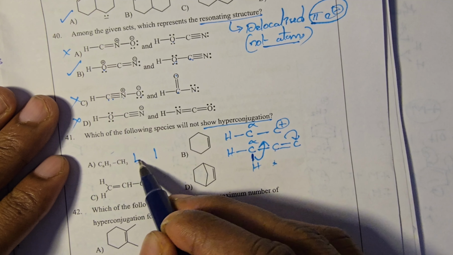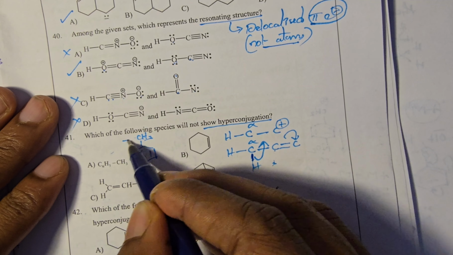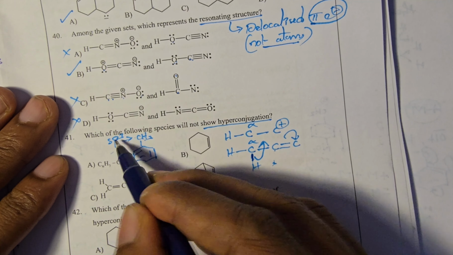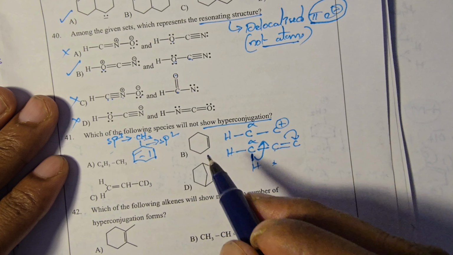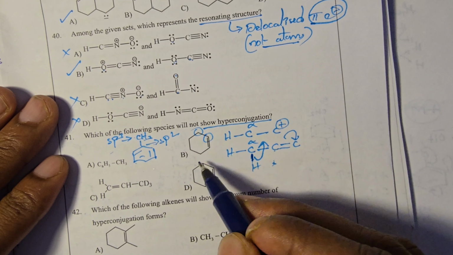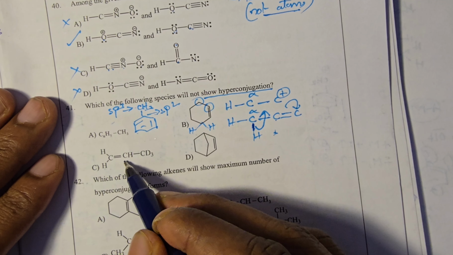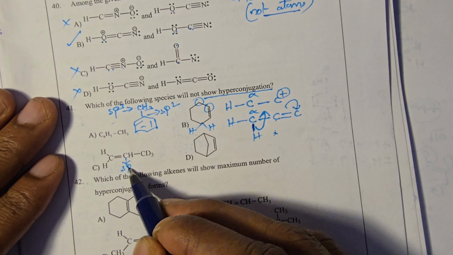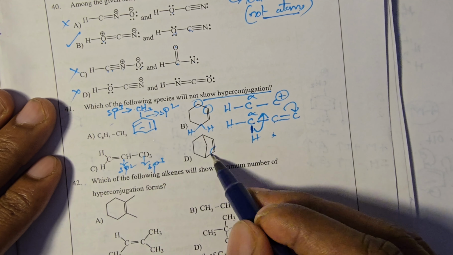A is the toluene connected like this. This is sp3 carbon connected with sp2 carbon, so hyperconjugation is possible. This is sp2 carbon connected with sp3 carbon having two hydrogens. Hyperconjugation is possible. This is sp2 carbon connected with sp3 carbon. Hyperconjugation is possible. This is sp2 carbon.